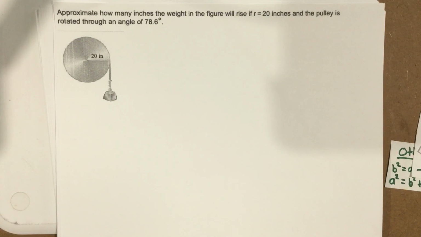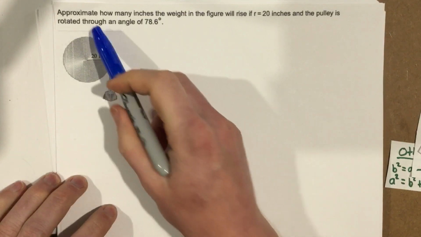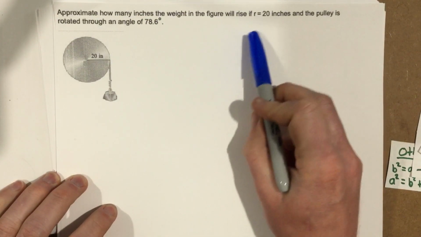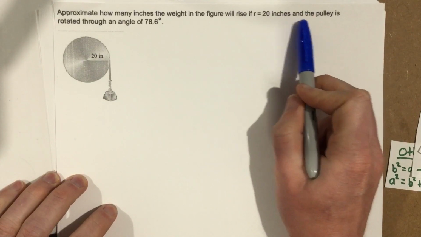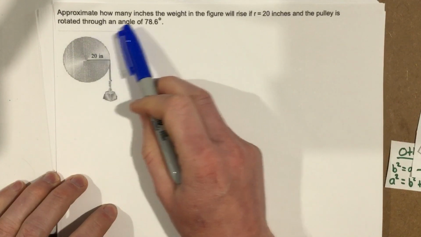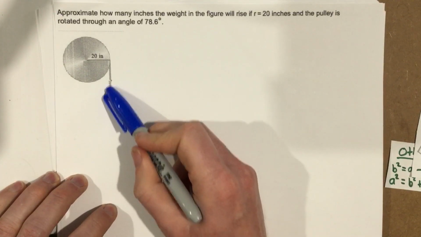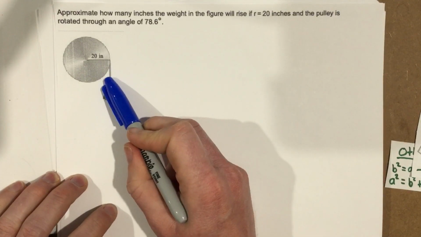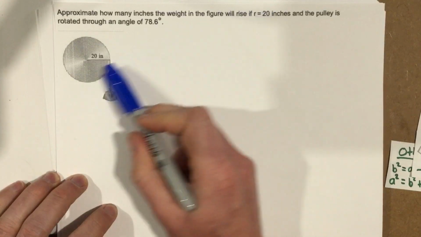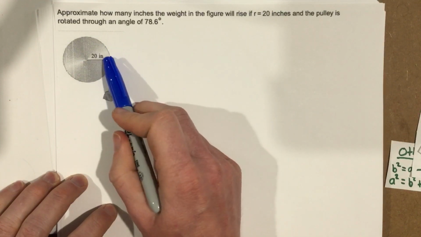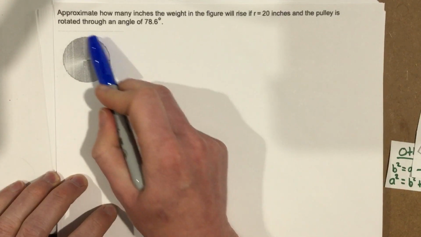This is review problem number 4 for assessment number 5. Approximate how many inches the weight in the figure will rise if R equals 20 inches and the pulley is rotated through an angle of 78.6 degrees. So how far is this going to rise if our radius is 20 inches for our pulley and the pulley is rotated 78.6 degrees this direction?